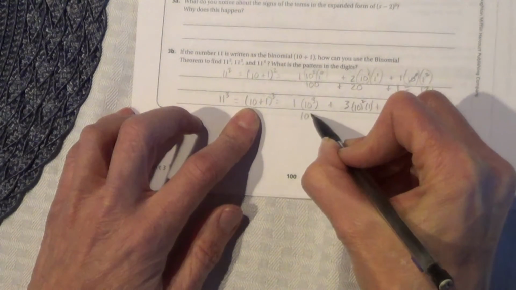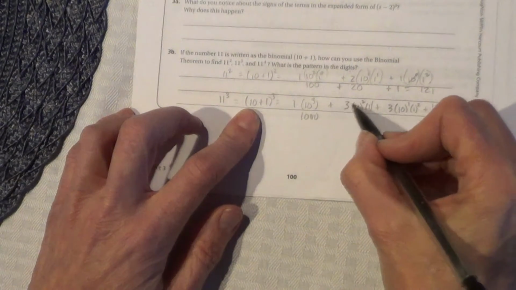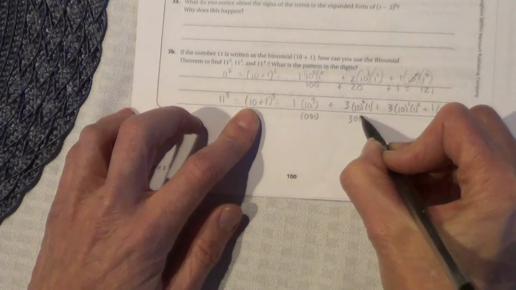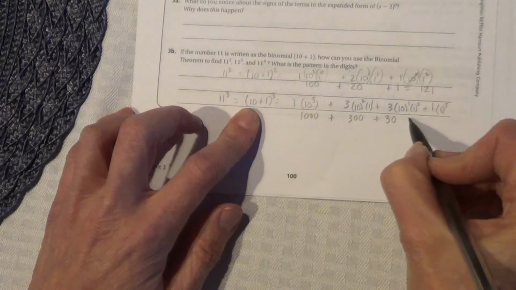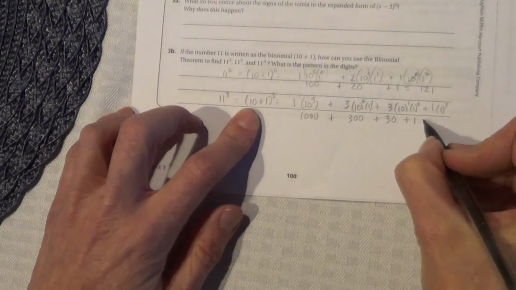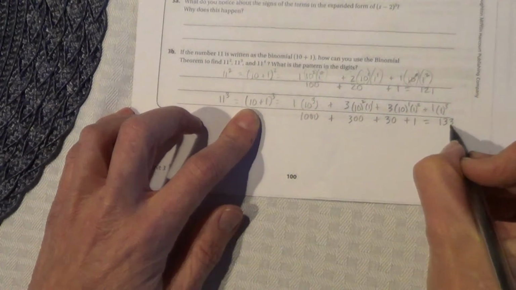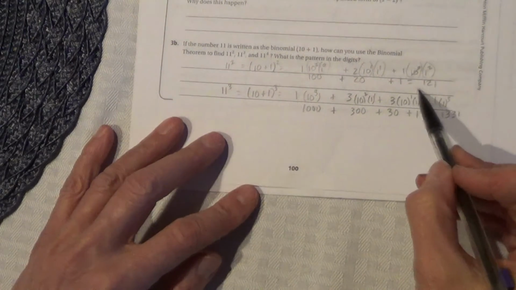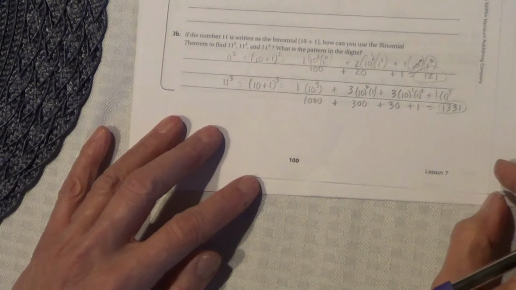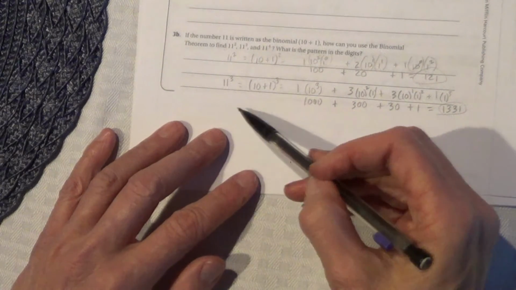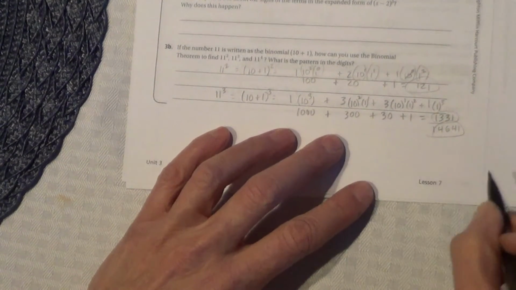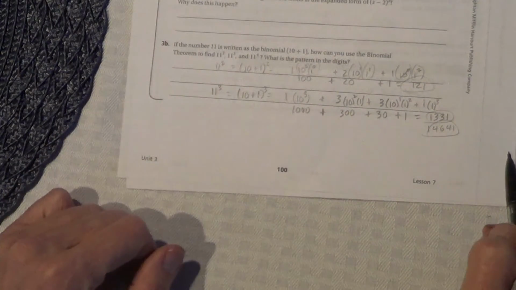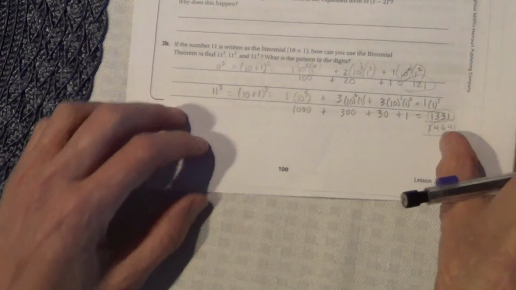So we have 1,000. We have 3 times 10 squared is 300 times the 1. 3 times 10 is 30 times 1. And then 1 times 1 times 1 times 1. So we get 1,331. What are you noticing in these numbers even? Go ahead and show 11 to the 4th, expand it out. You'll know if you have the right answer because the answer will be 14,641. But show it expanded how you get it using the binomial theorem.